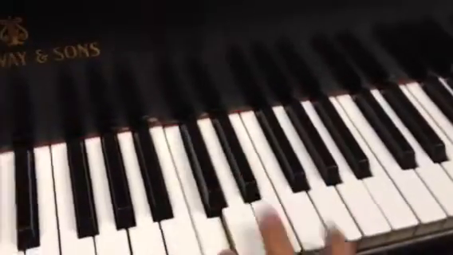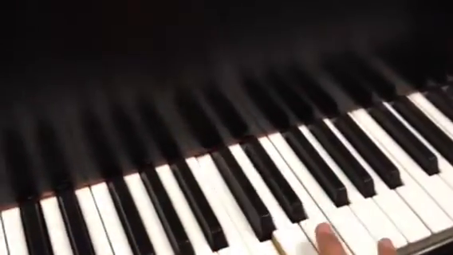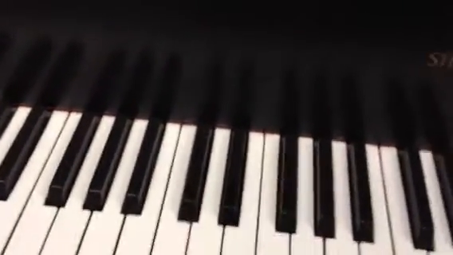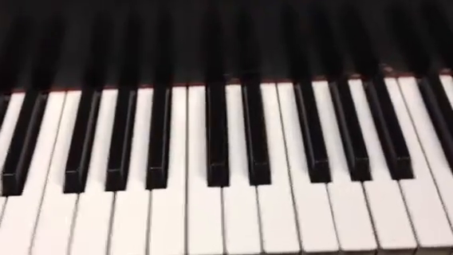Find it, middle C. Two groups, middle C. And now you can tell they're in octaves. Two groups, middle C. Now you found middle C. Now we may begin.